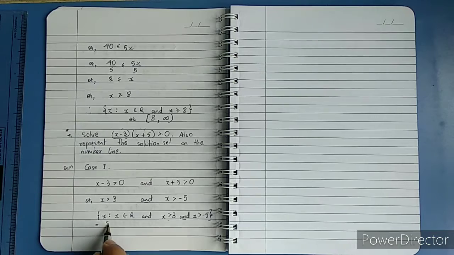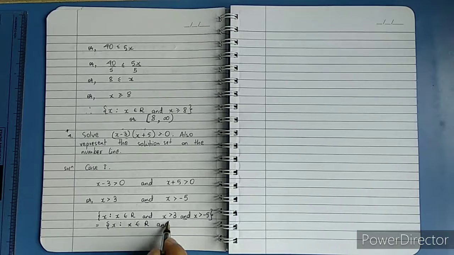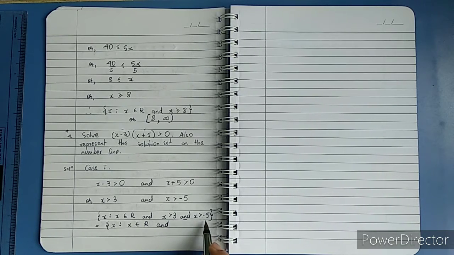If you see x greater than minus 5 and x greater than 3, the portion that is common between them is x greater than 3. Because from minus 5 till 3, this portion is missing in this one. But x greater than 3 is present in this as well.